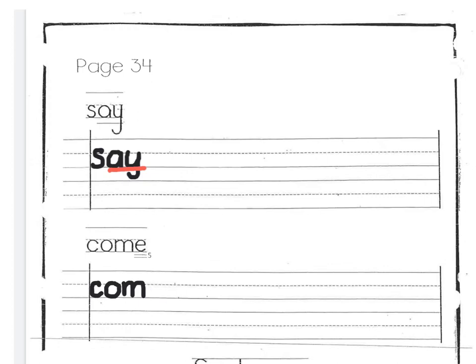I know I can make that one a little bit better, so I'm going to try it again. Okay. E from the phonogram E.